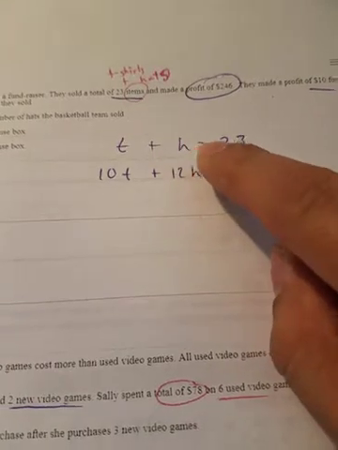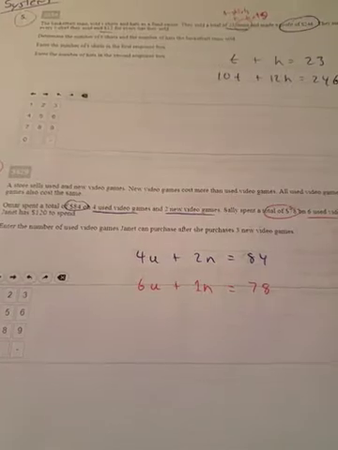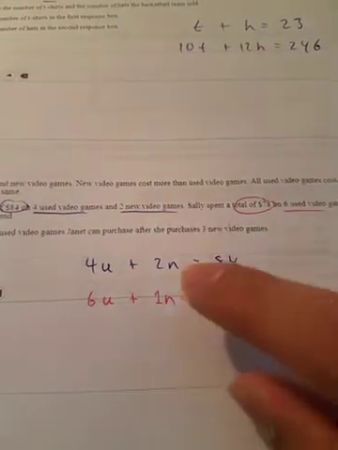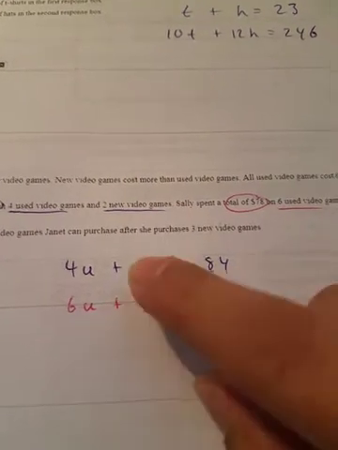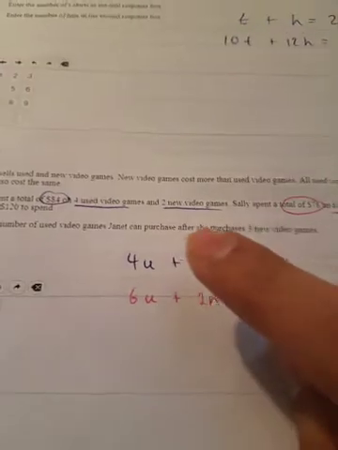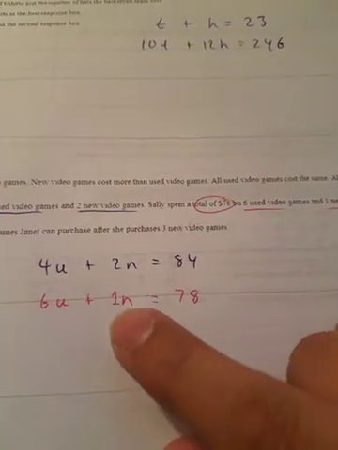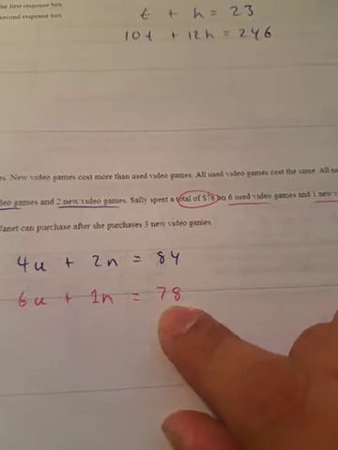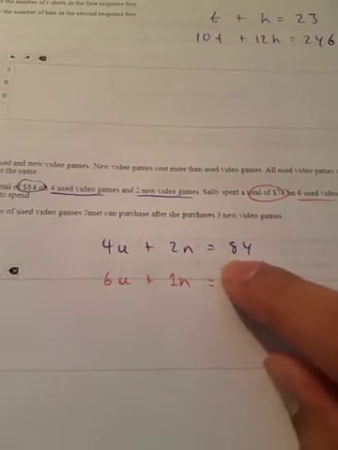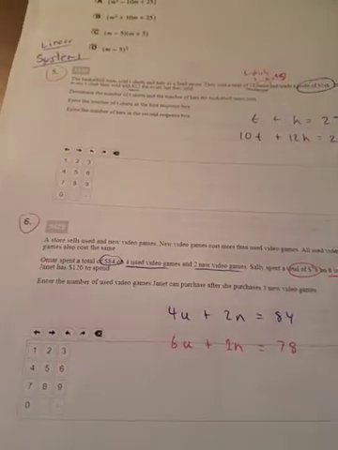You can solve for t or h here, plug it in, substitution for that one. And here, this is another piece of information. You read it carefully, you can get two equations: used and new video games. 4 used plus 2 new equals $82 for the first one. And then 6 used and 1 new equals $78 for the second one. You can solve this by elimination, multiplying the bottom one by negative 2. I show you on the answer key how to do that. So sometimes you get linear systems, problems like that.